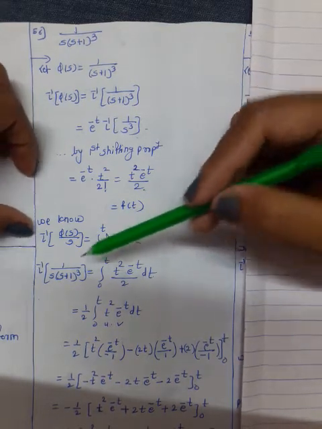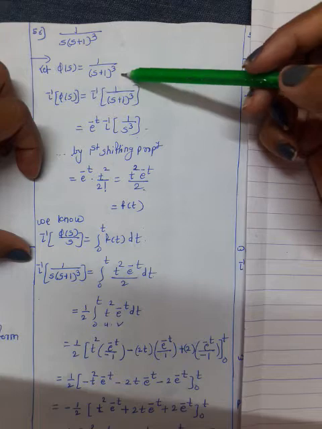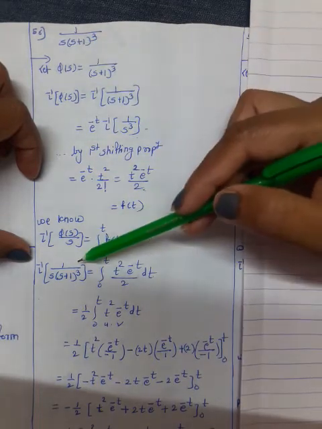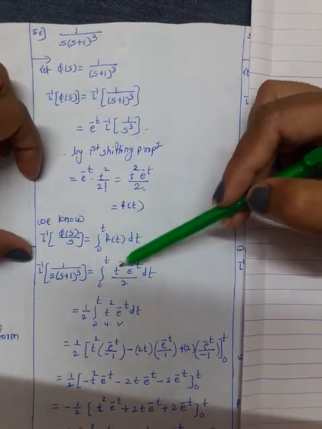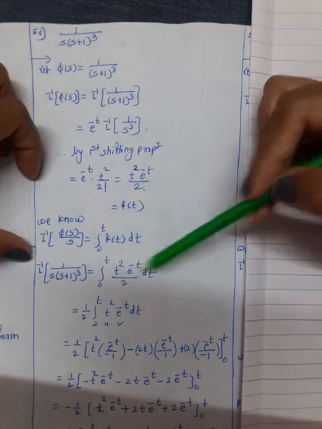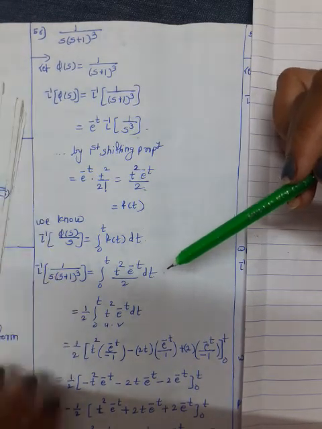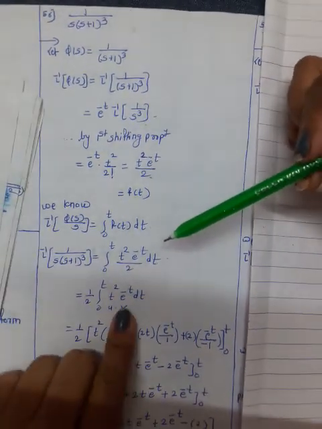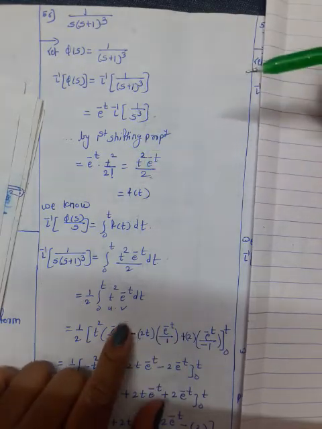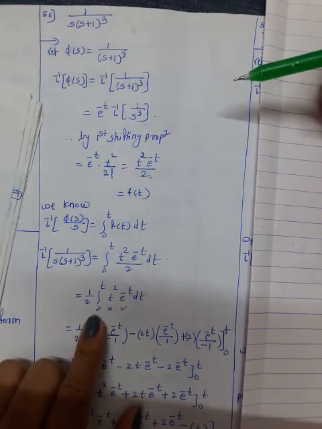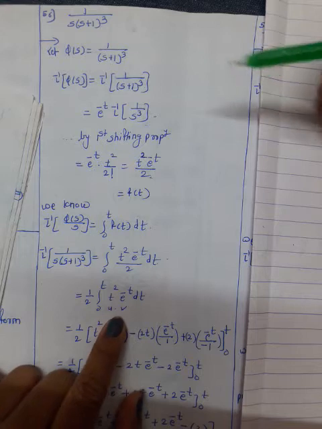Put this value here, we get L inverse of phi of s upon s, our original example, is equal to integration 0 to t, put this value f of t here, dt. Now we have to solve this integration. Take half outside, it's a constant, and the u into v rule we have to apply here.